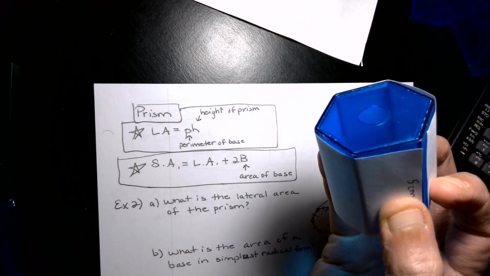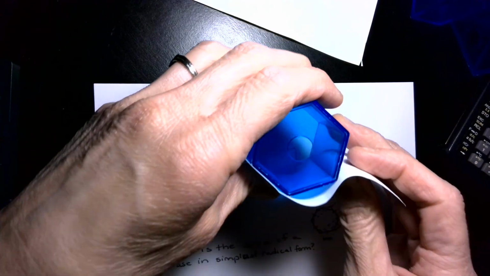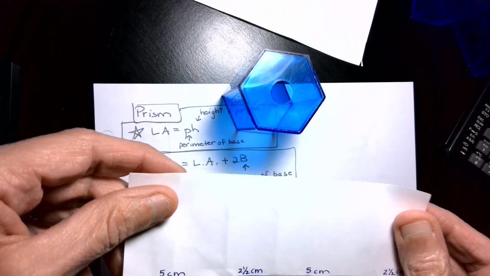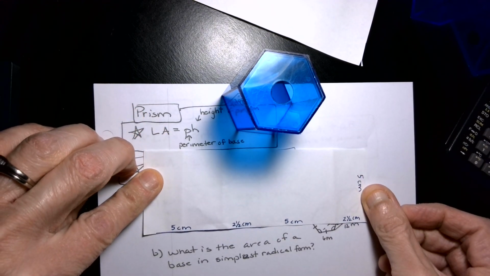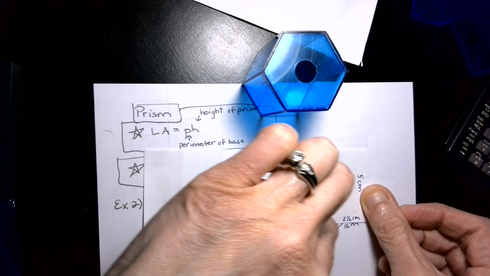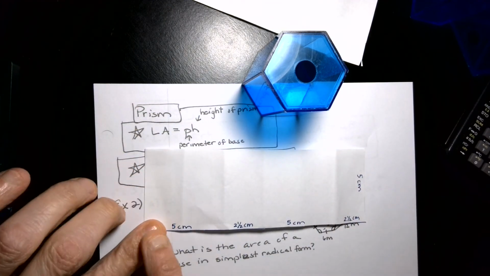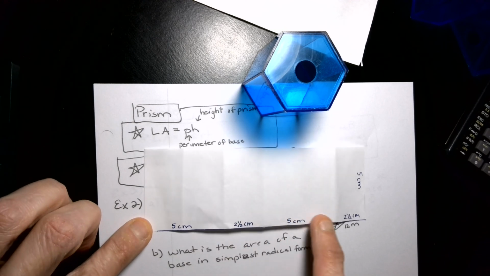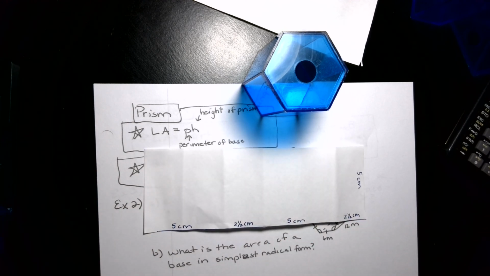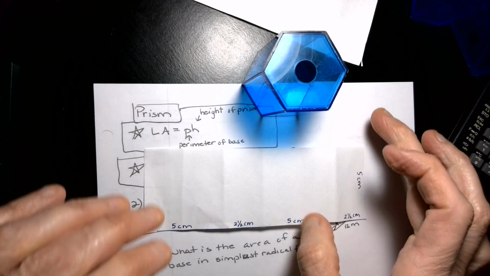Well, what's kind of cool is if I take this out, you'll see something. It's a rectangle. Base times height, or length times width. And what's the length here? The length is all of those sides added together of the hexagon. It's the perimeter. So that's how they came up with that.